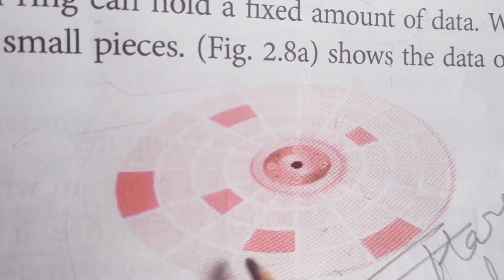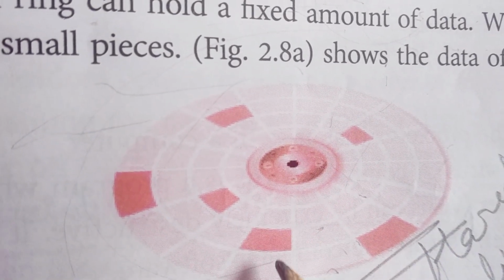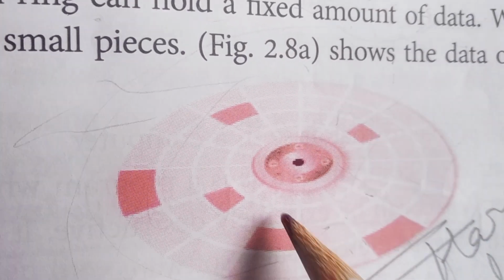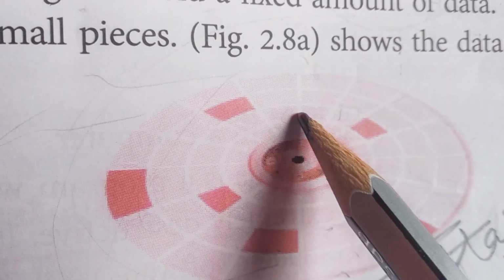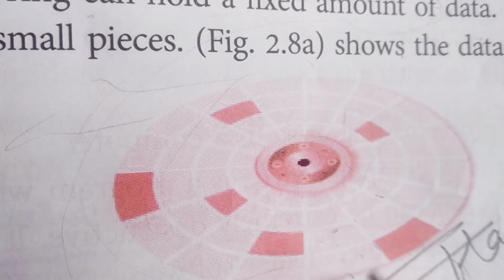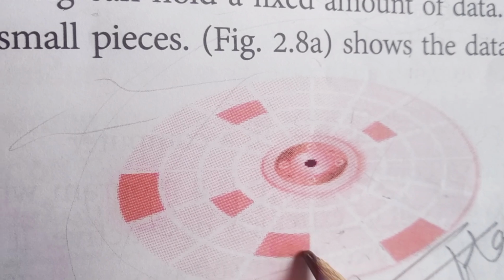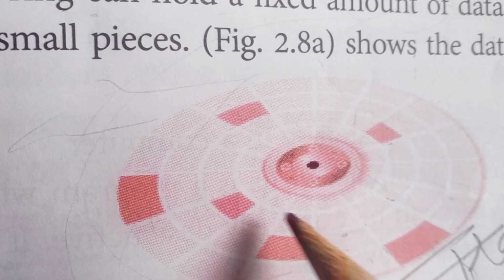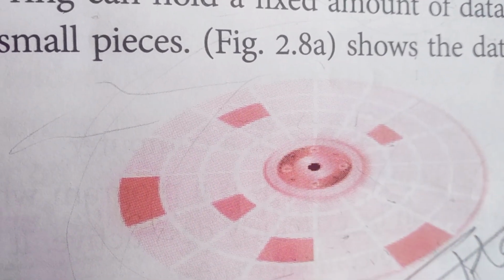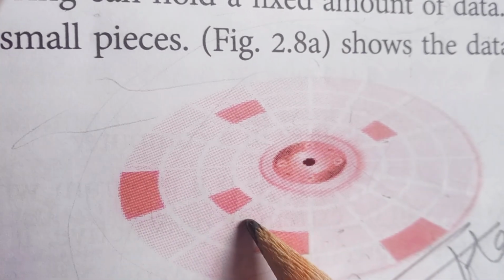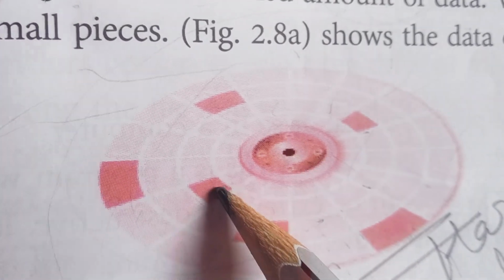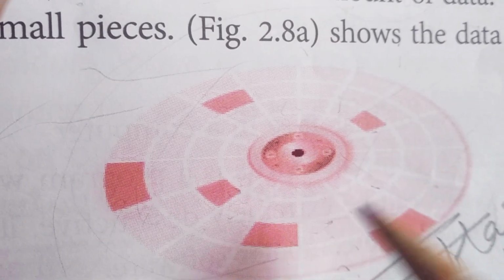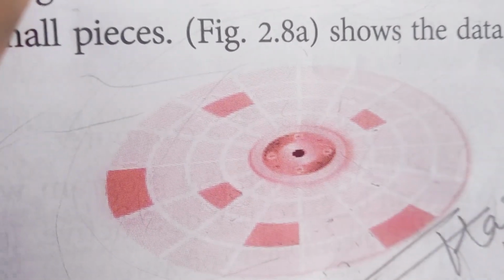When you save, the data will be divided into pieces, scattered here and there and distributed in the rings. These are the rings in the hard disk, and these are your data. Whatever you are saving in your file, it is scattered here and there. Children, now it will take some time to assemble it at one location so that you can see it.